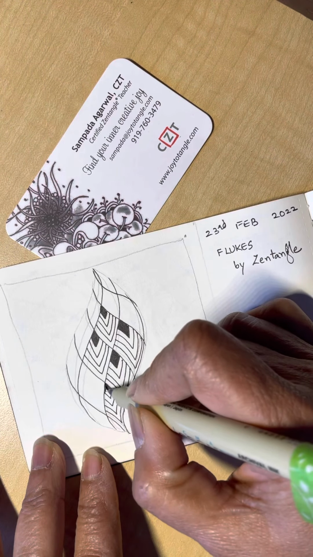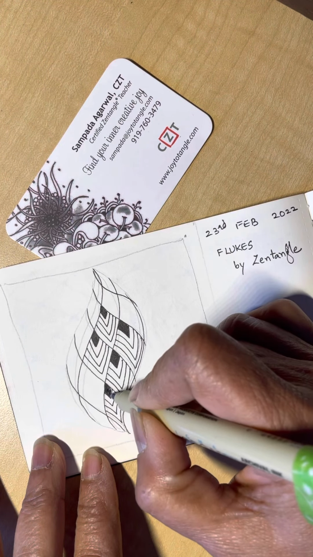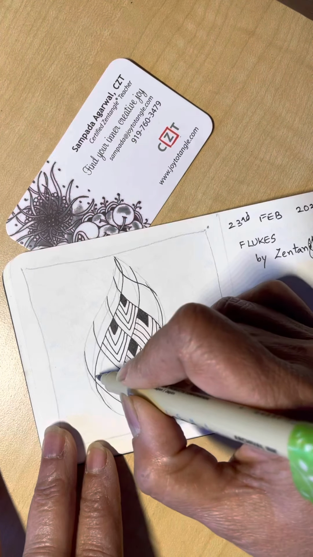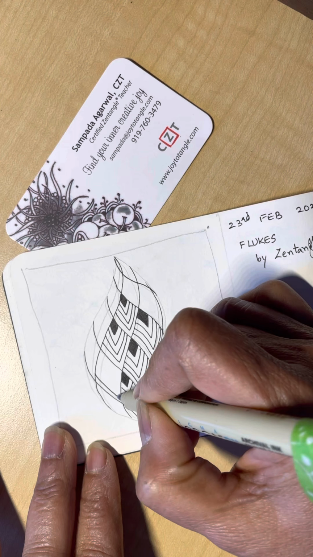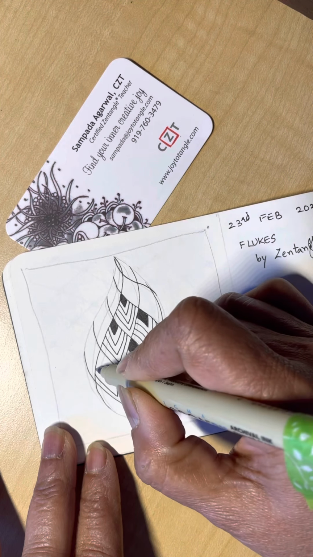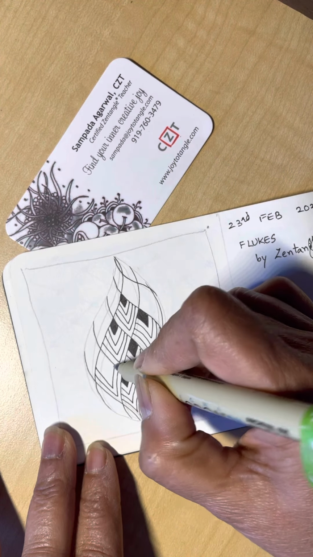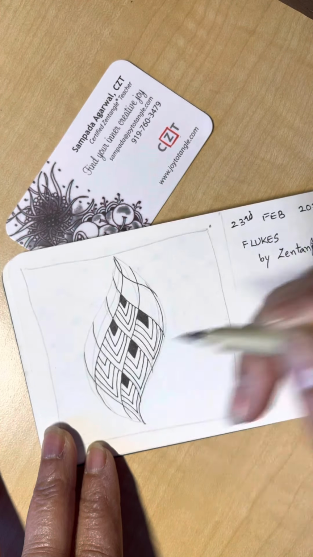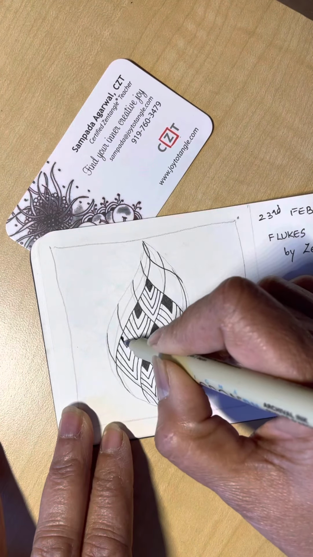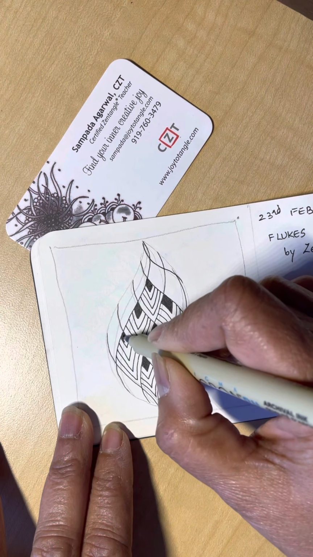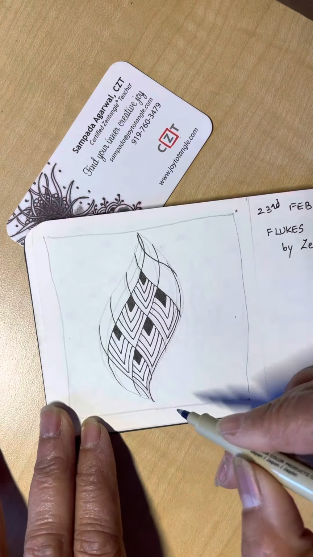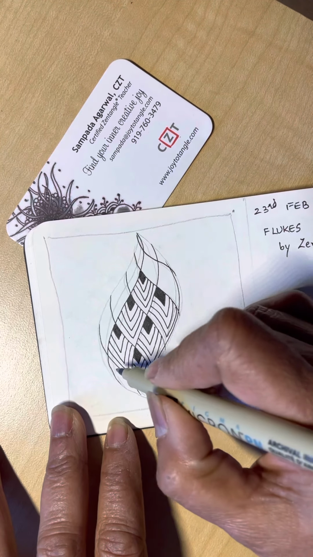You can see that we can effectively use a grid tangle like this, and you can take your time. It's important that you draw these lines with that same shape, right?